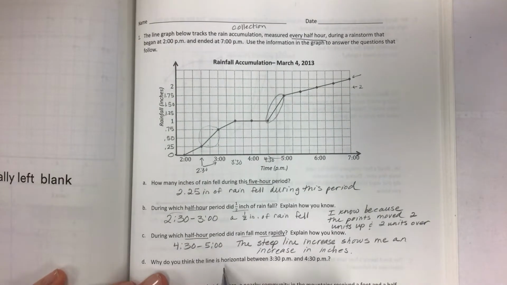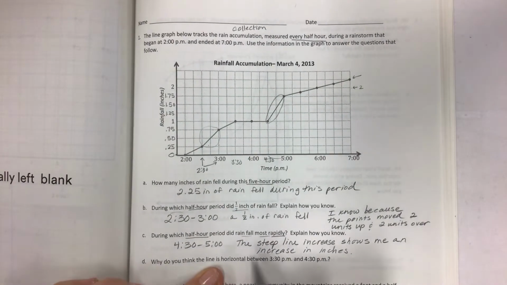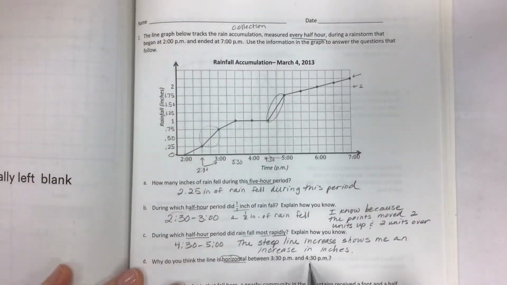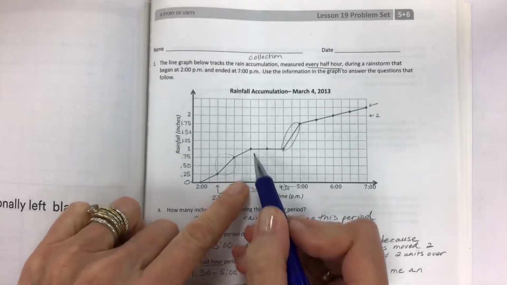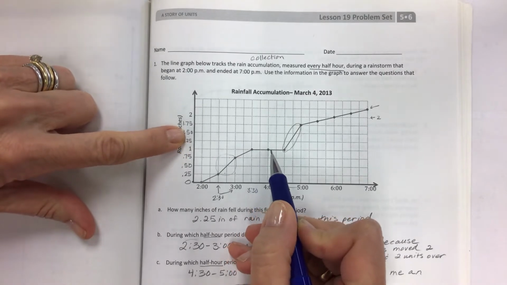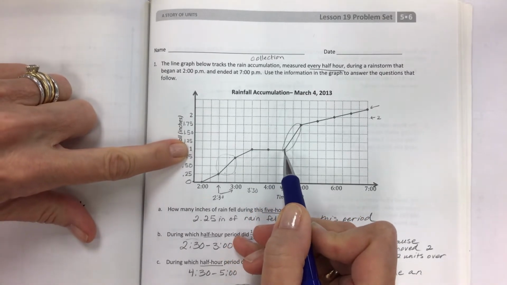Okay, why do you think the line is horizontal? Horizontal, remember, horizon, sunset, sunrise, flat, between 3:30 and 4:30 p.m. So what's happening here? If there's no increase, and there's not going to be a decrease, okay?